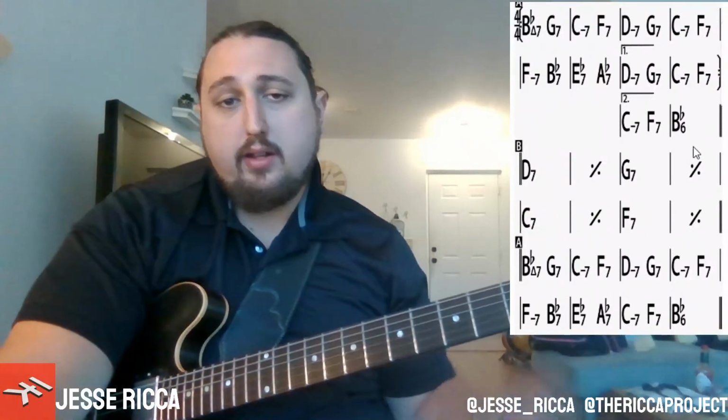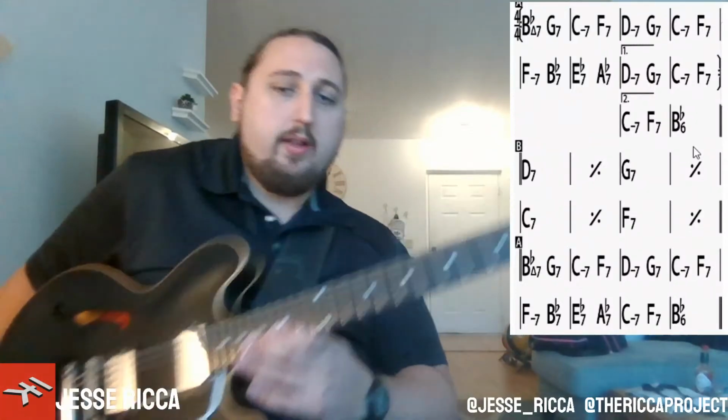Most of the time when you're playing these heads, there'll be a written part for the A section, right? But the B section will be improvised. You'll have someone just blow over these chords, and sometimes there's a written part. I know Second Balcony had a written part, and I think Anthropology does. Yeah, it has a pretty common B section that everybody plays.